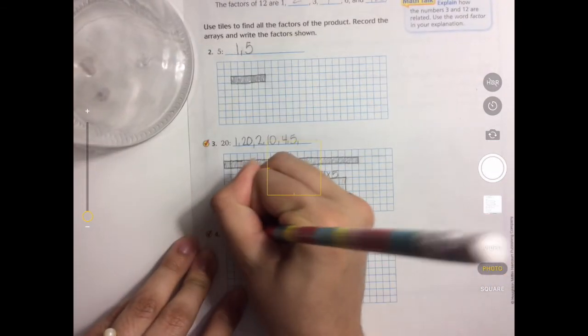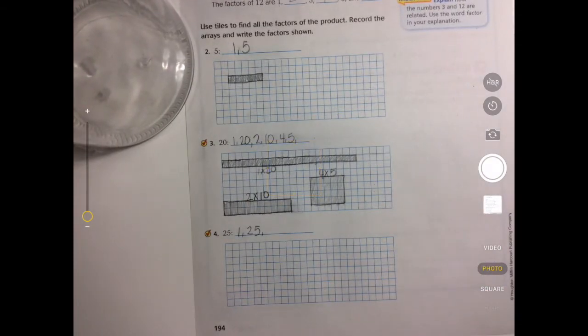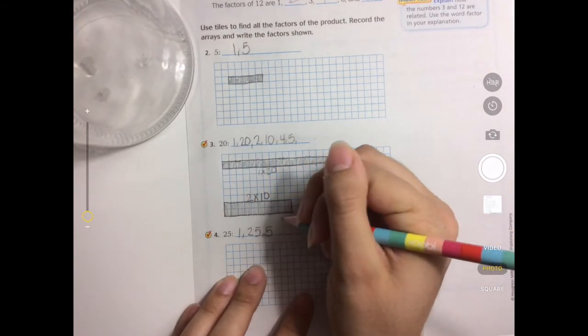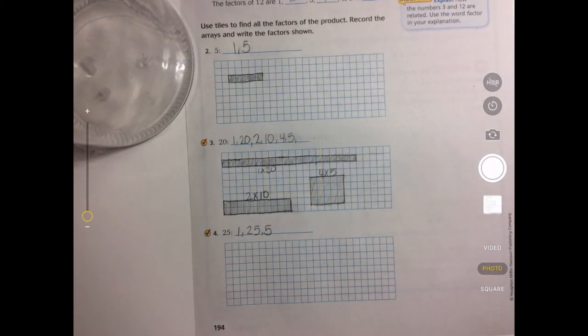We have 1 times 25. Is there anything else? Let's think in order. 2 times something give us 25? No. 3 times something give us 25? No. 4 times something give us 25? Nope. 5 times something give us 25? Yes. 5 times 5 gives us 25. So we only need to write 5 once.